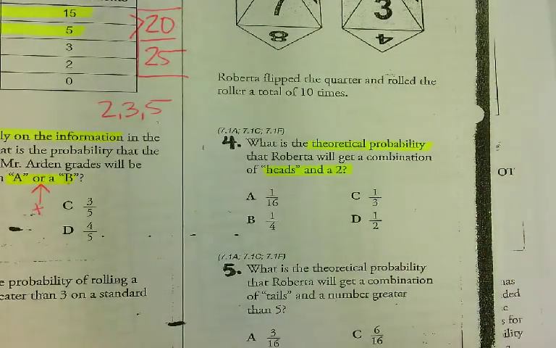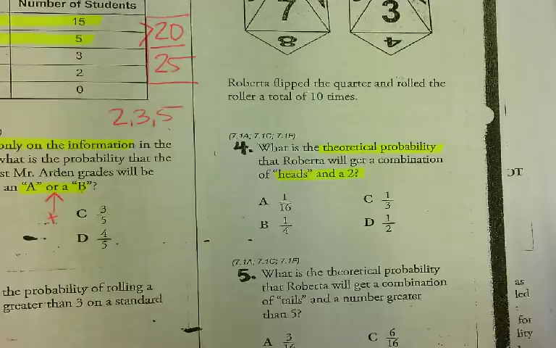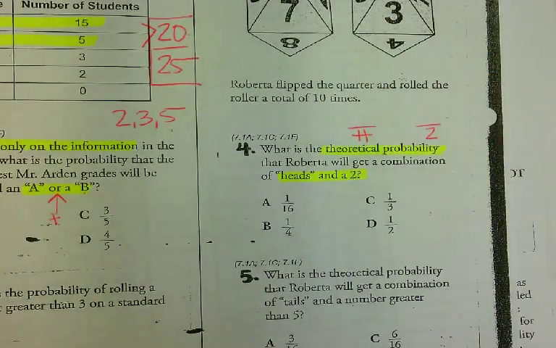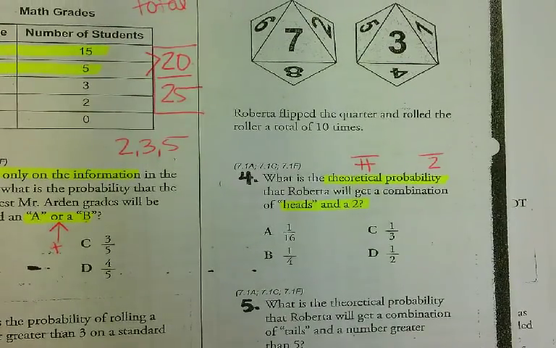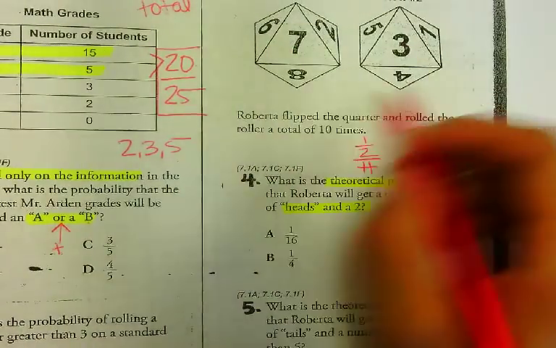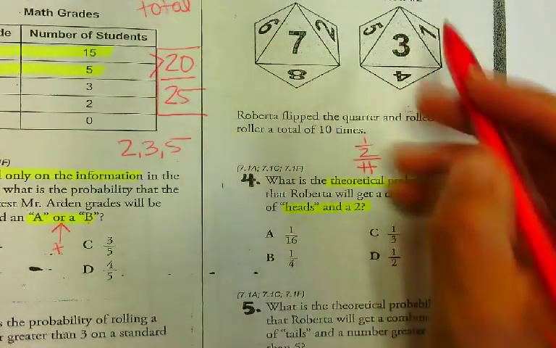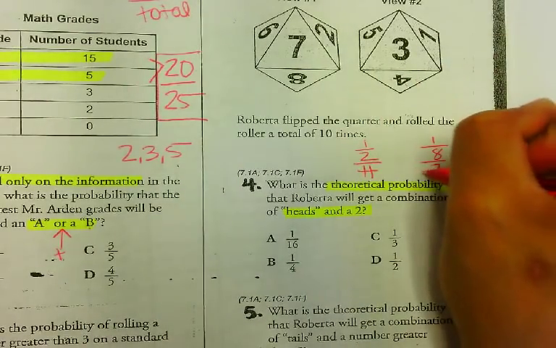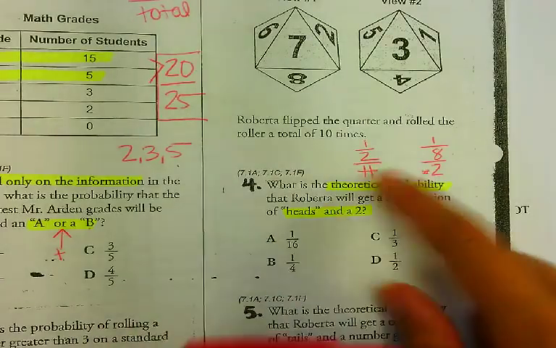So theoretical means ideally, regardless of how many times you do it, what is the ideal probability? Okay, so it's just regular probability based on what's given. So we want heads and a 2. Now, heads on a coin is just a half. And then a 2 on this dice, well, there's only one 2, out of a total of 8. So that's 1/2 and 1/8.